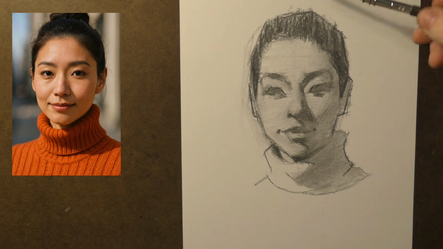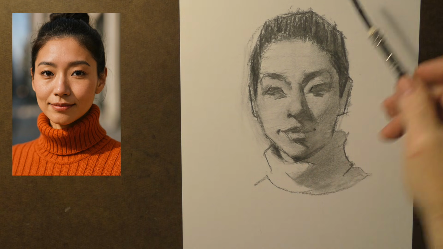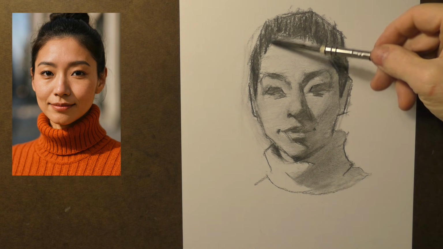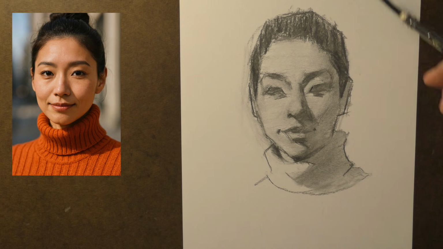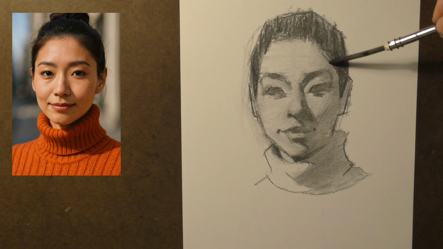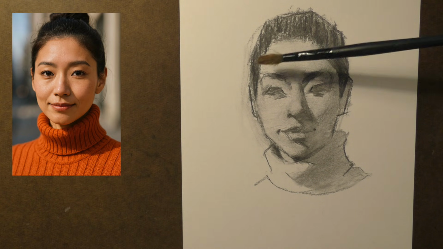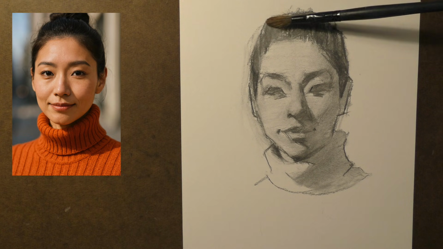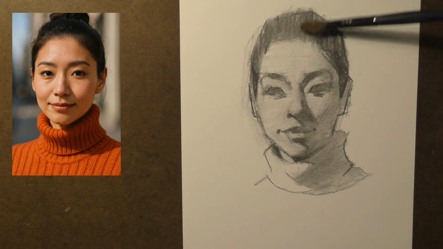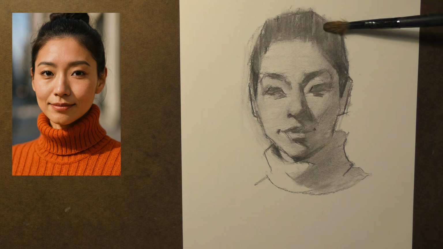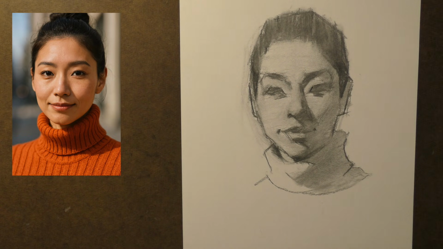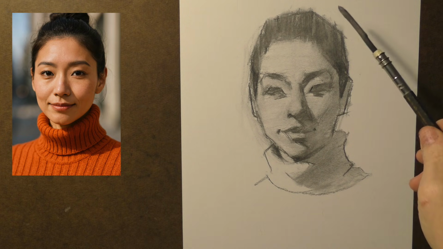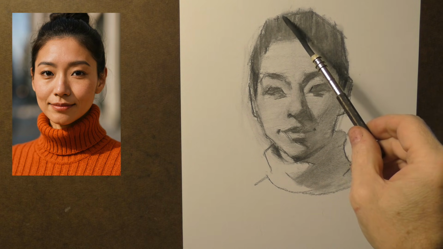I just want this hairline to be not completely stiff. It sort of ends up looking like she's got a helmet on or something. I'm just going to take my brush and just let this get soft there.